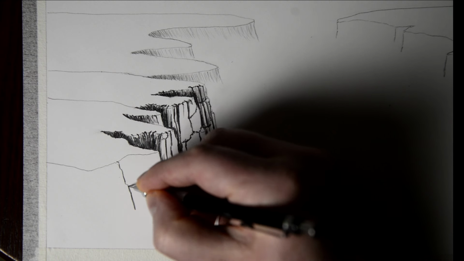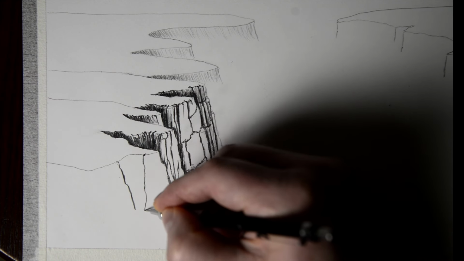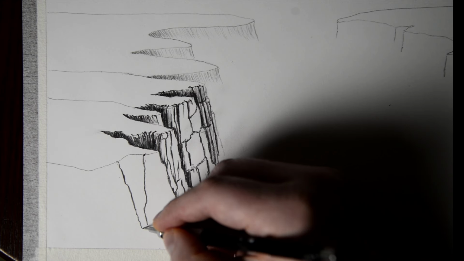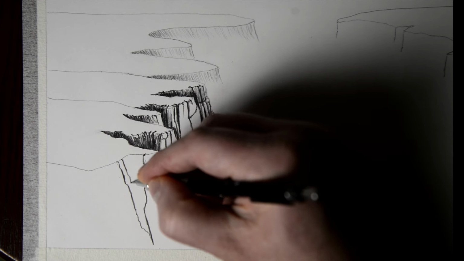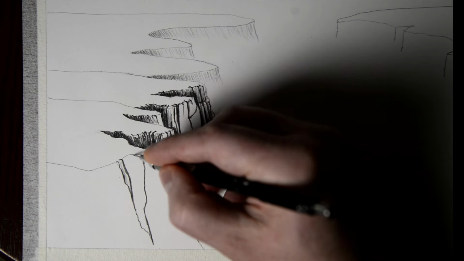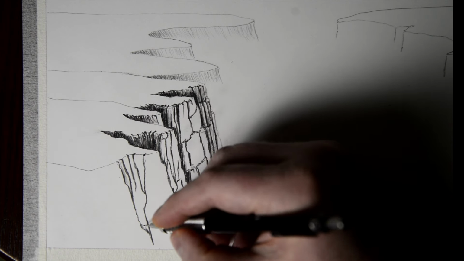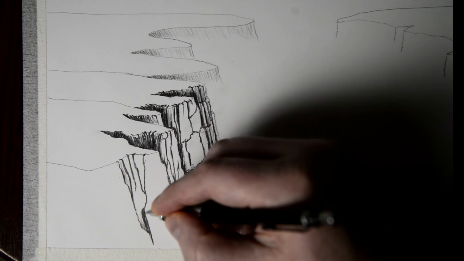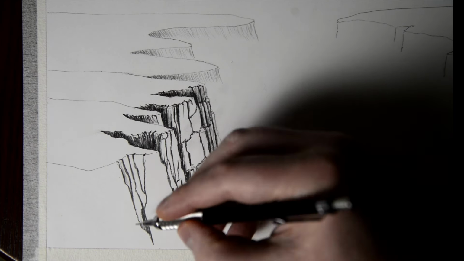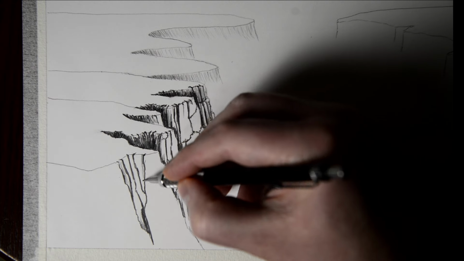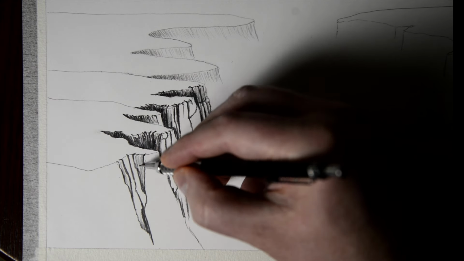Okay, onto the front cliff here. There are lots of bends and curves in the rock here, but we're just going to follow the same technique of our vertical lines changing angle to give the illusion of the rounding of the rock. Since we see the full side of the cliff here, we can also shade in our rocks to further enhance those curves where the rock bends.